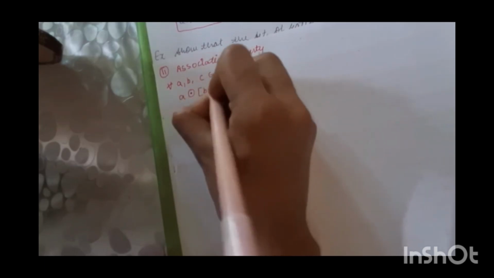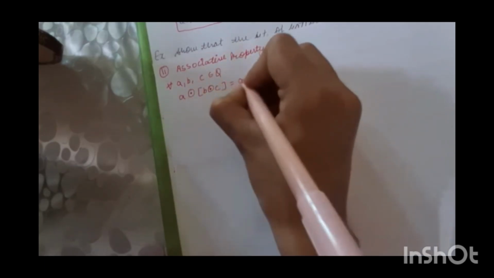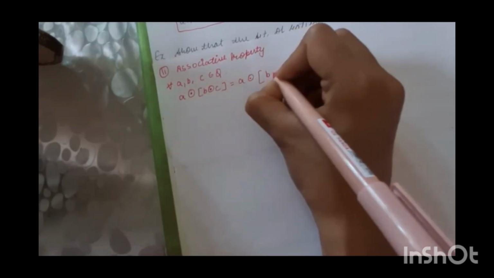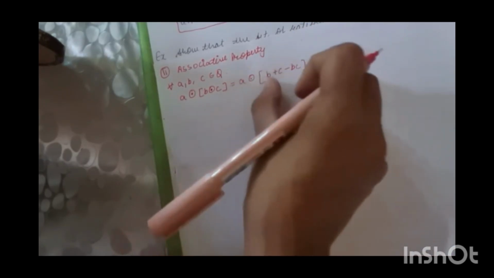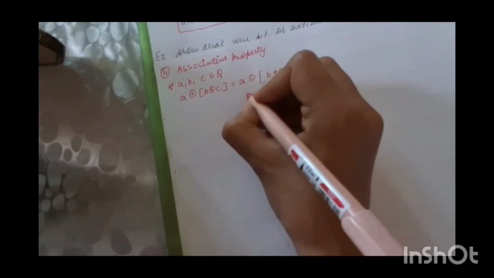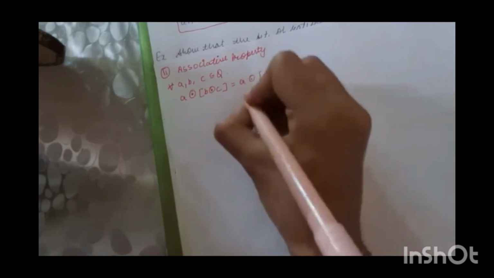Now operating on this, B with C will give B plus C minus BC, right? And now A will operate on this particular thing. So what will it give? Now pay attention. This will give A plus B plus C minus BC, and then minus A times B plus C minus BC.